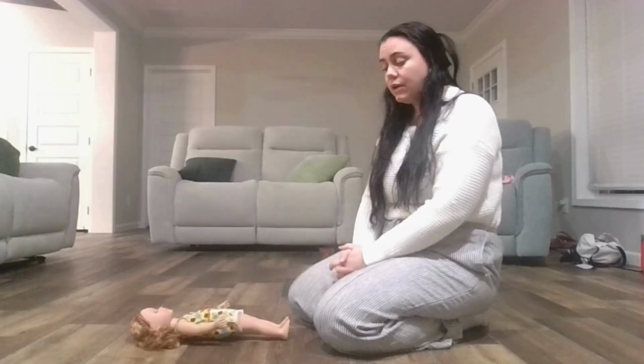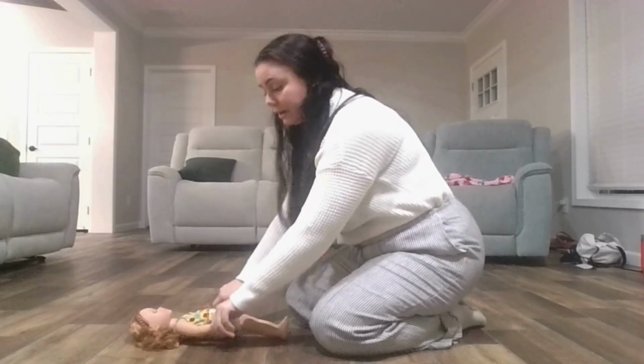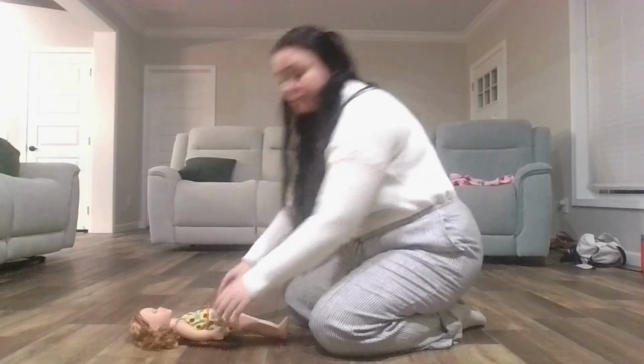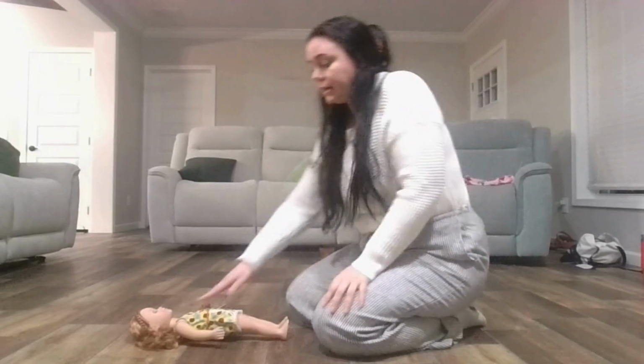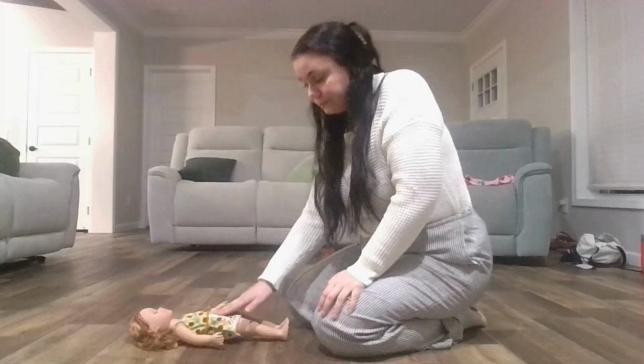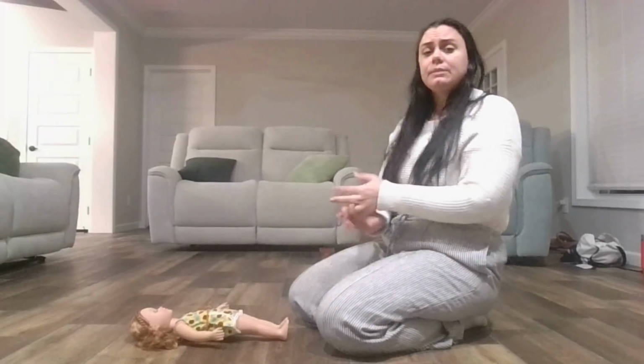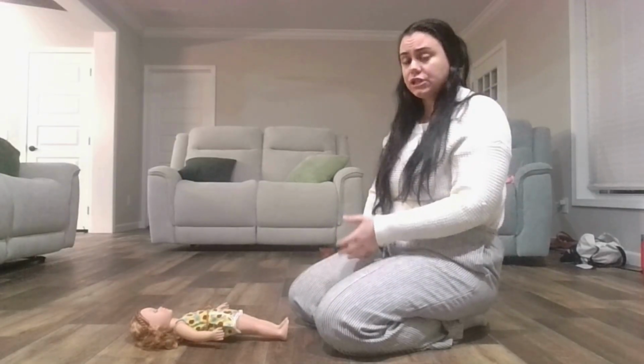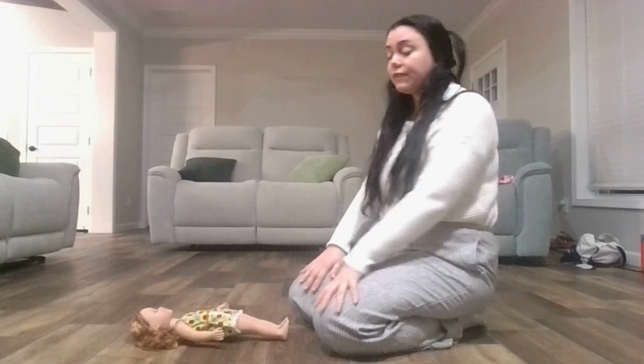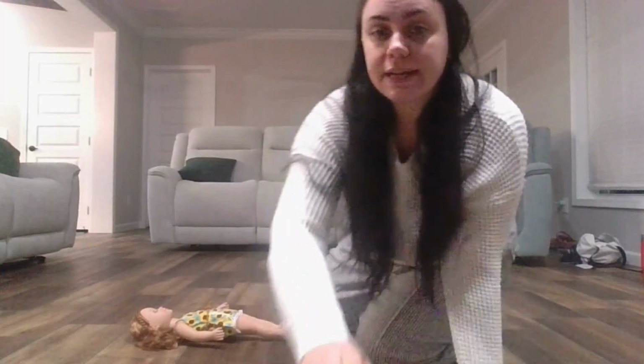Once we've checked our back, we're going to look at our arms. We're going to expose them, make sure there's no injuries. We're going to expose our chest and our torso. We need to make sure we know whether or not our patient had a seatbelt on or if they were unrestrained. This makes a huge difference.